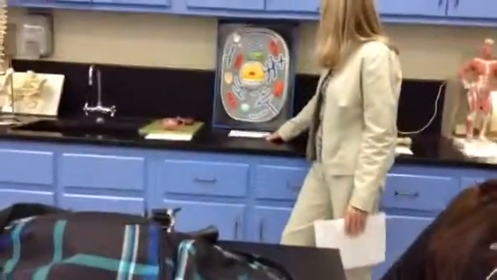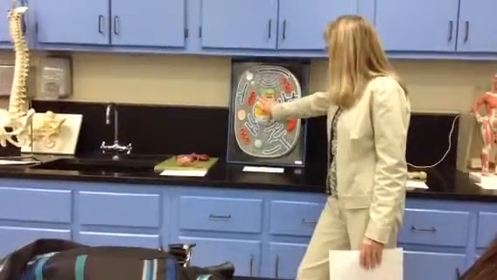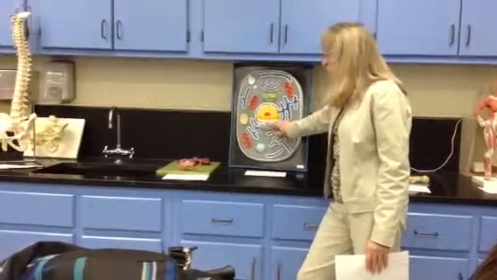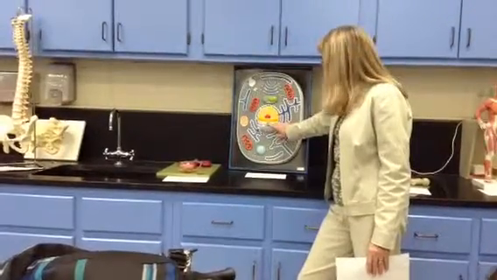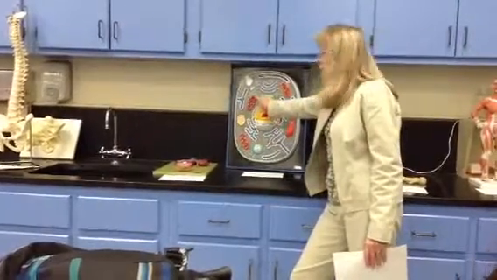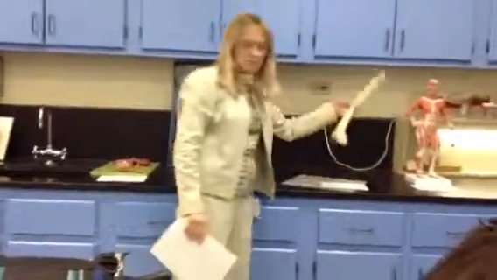Cellular components. You're supposed to be able to identify the cell membrane or the plasma membrane, the entire nucleus, the nuclear membrane or the nuclear envelope. What's this? Mitochondria. And what are these little white dots? Ribosomes. Okay.